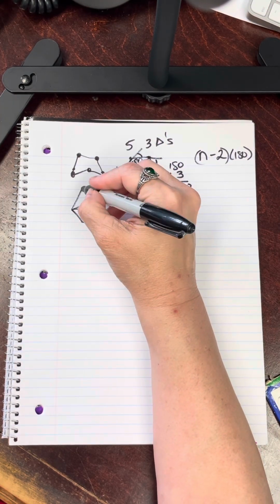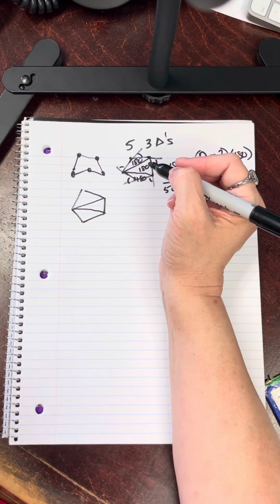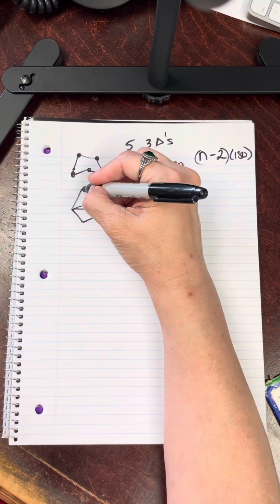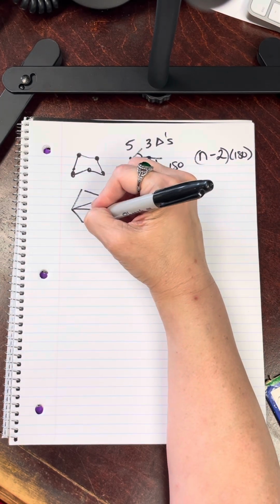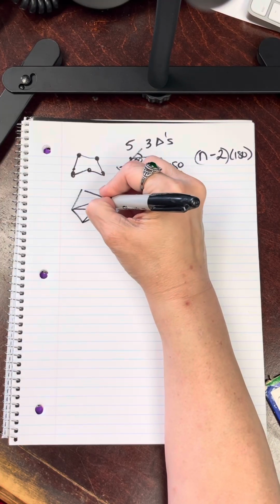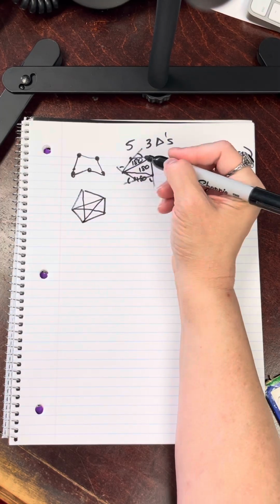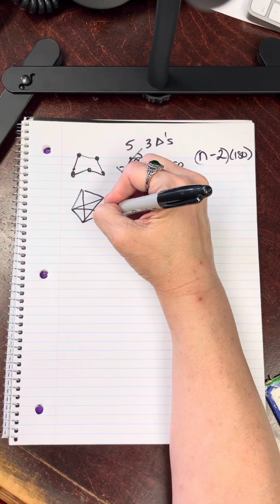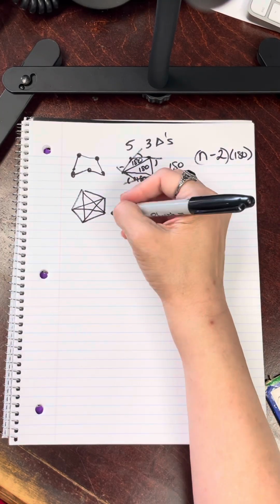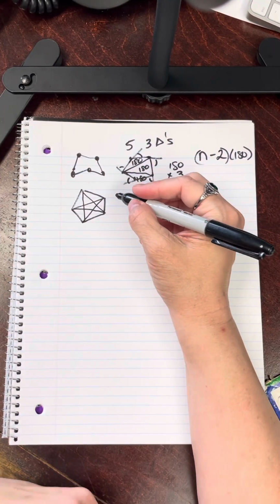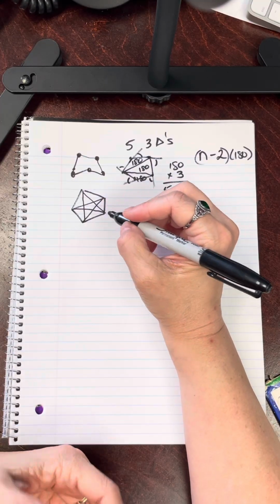Okay, so that's the same as forming the 3 triangles. However, I can start from here and create triangles here and here. And I can also create another one here. And so I have multiples going around, and it gets harder to draw them and then count them.